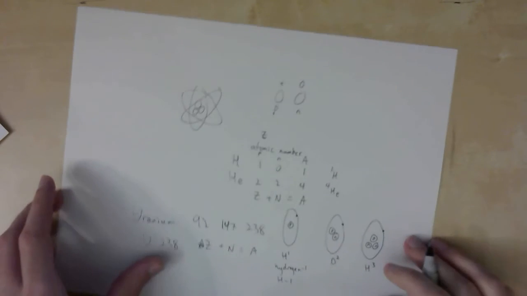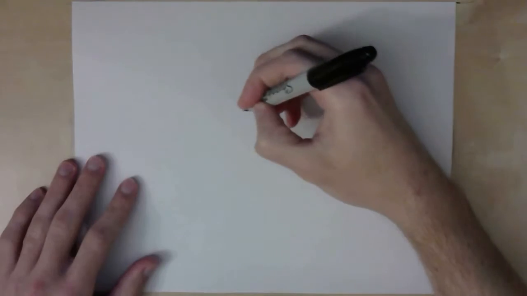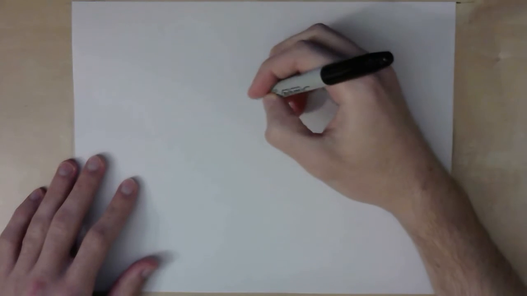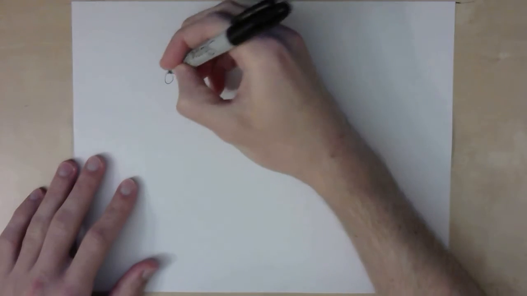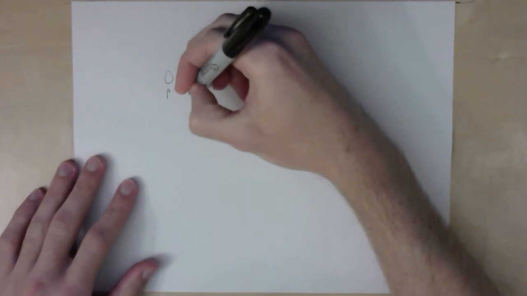So let's move on to the electron here. Good old electron. In comparison to the sizes of the protons and neutrons I drew before, I'll just draw them for scale's sake. So this is your electron, basically. It's just a tiny little dot.